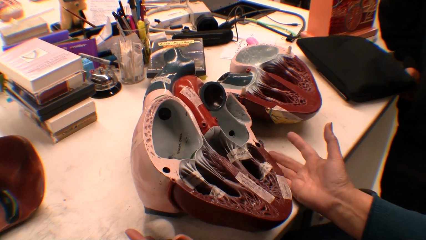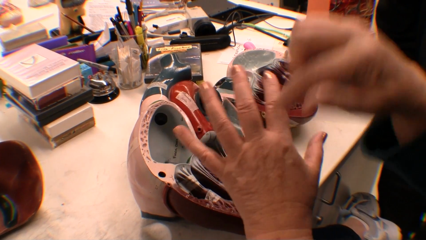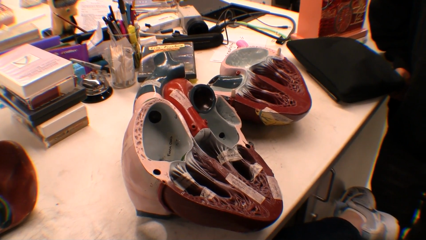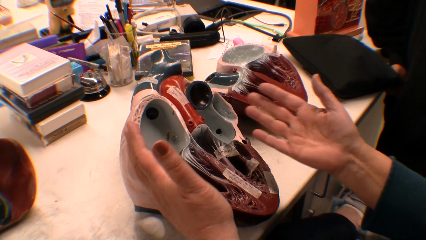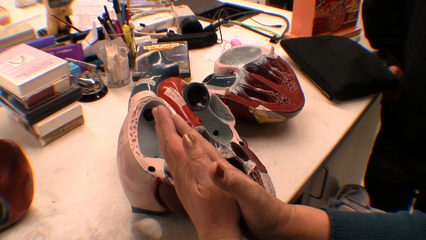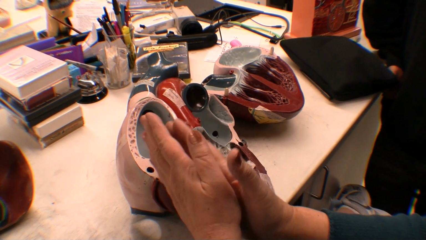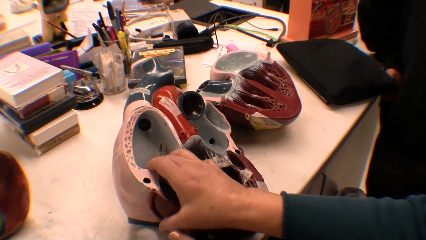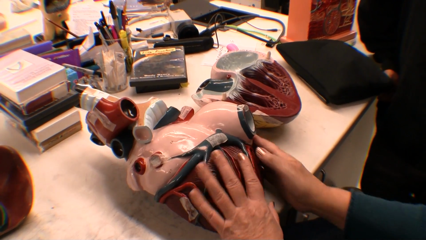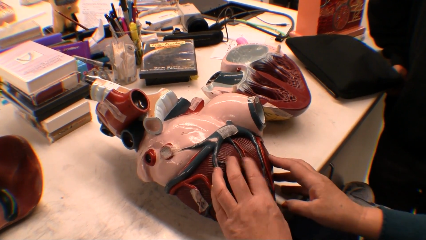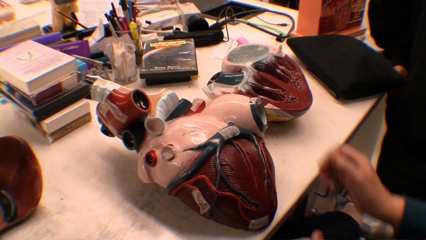For the membranes around the heart, the outermost membrane coming from the outside would be the fibrous pericardium. Then fused to it on the inside would be the parietal layer of the serous pericardium. On top of the heart would be the visceral. Remember, the heart is a viscera. Okay, visceral pericardium, or also called the epicardium.